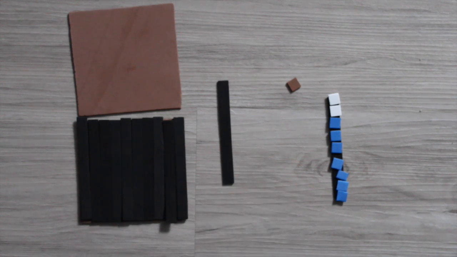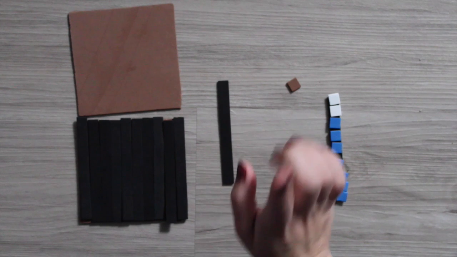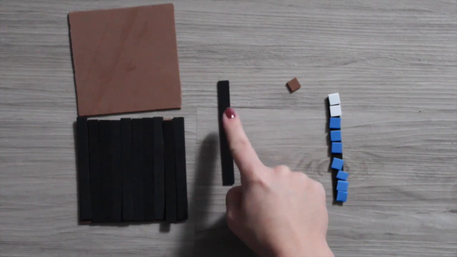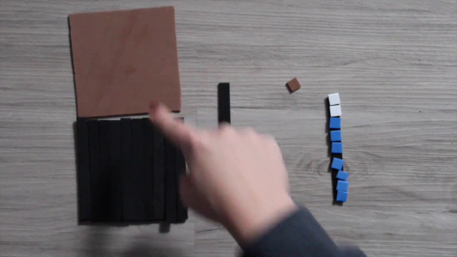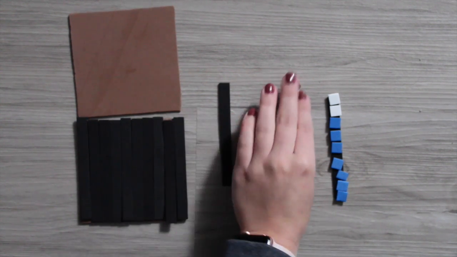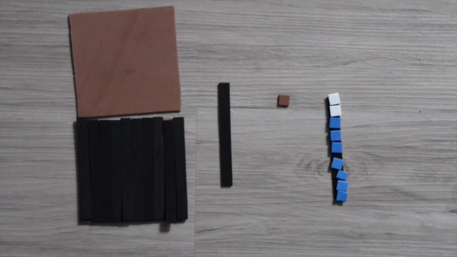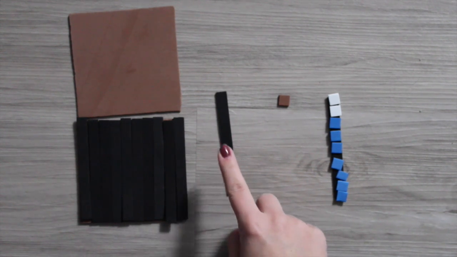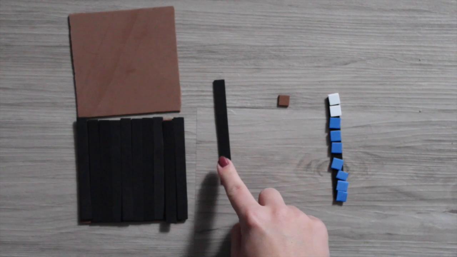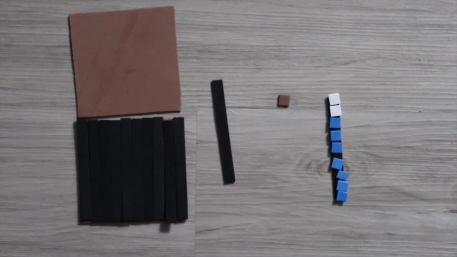We want them to know that without counting, there are 10 ones in the 10 stick and there's 10 tens in the 100 block. They might have to count at first to make sure, but once they get the hang of this, then they will be able to tell, well, that already has 10 and I need 30, so that means I need 3 of these 10 sticks.